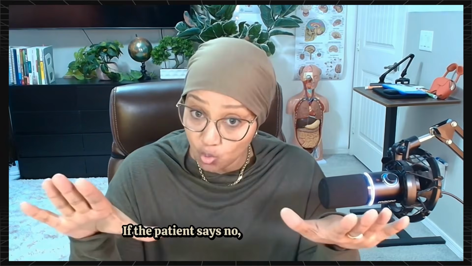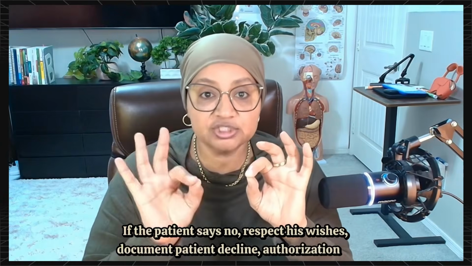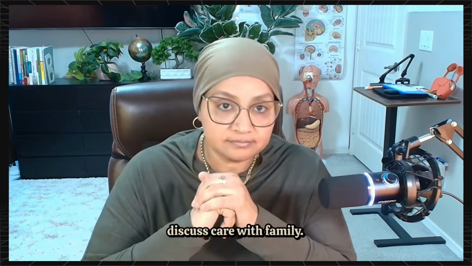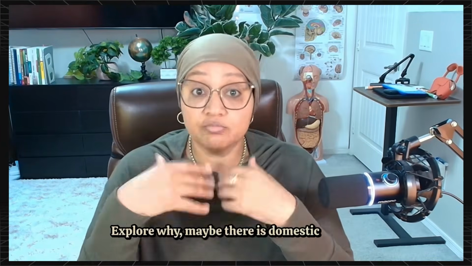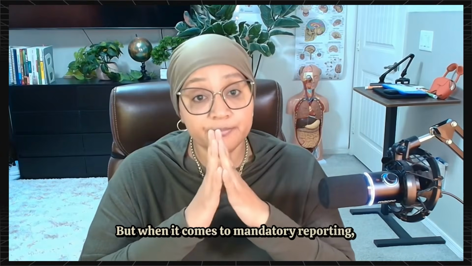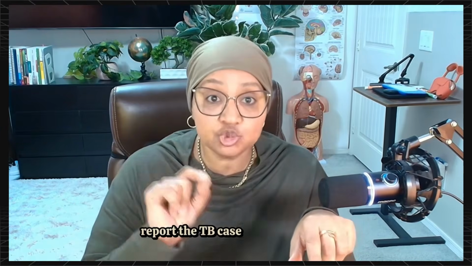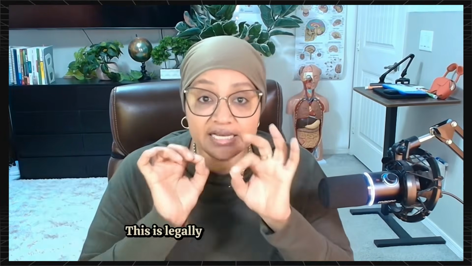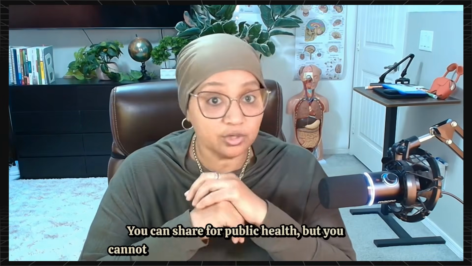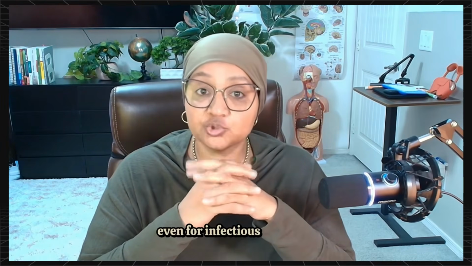If the patient says no, respect his wishes and document: patient declined authorization to discuss care with family. Explore why. Maybe there are domestic issues. Maybe he wants to tell her himself. But when it comes to mandatory reporting, regardless of the patient's preference, you must report the TB case to the public health department. This is legally required and not a HIPAA violation. This case shows the nuance. You can share for public health, but you cannot share with family without permission, even for infectious diseases.